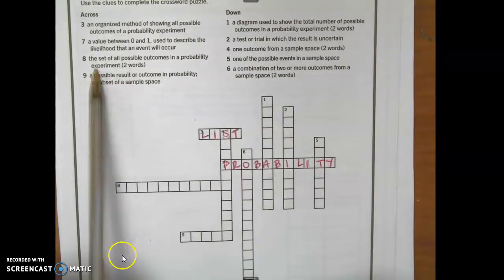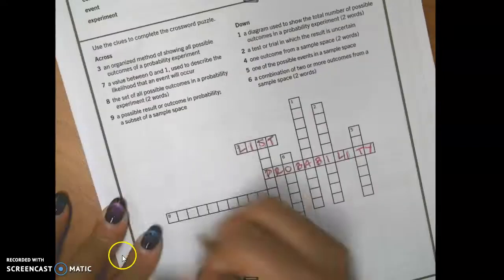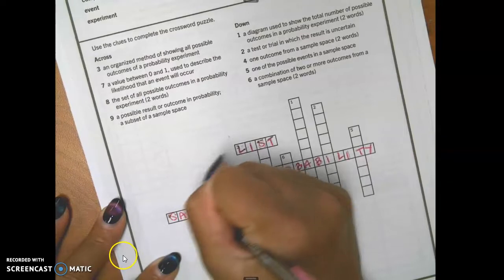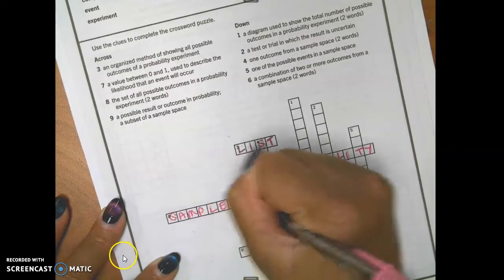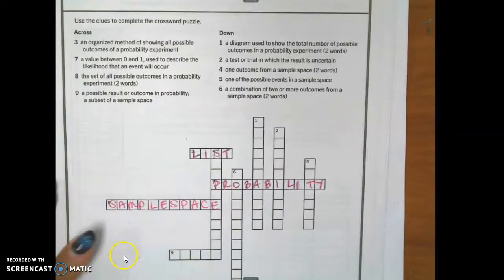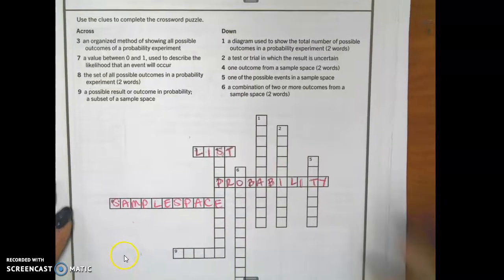Across, number 8, the set of all possible outcomes in a probability experiment. Sample space. A possible result or outcome in probability, a subset of sample space. Event, good.